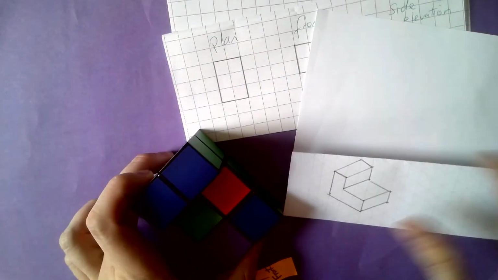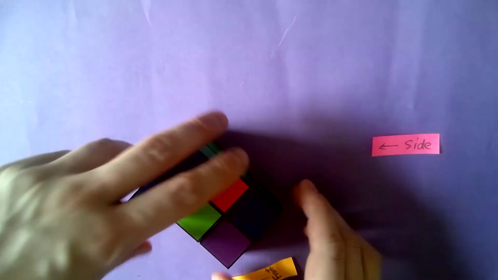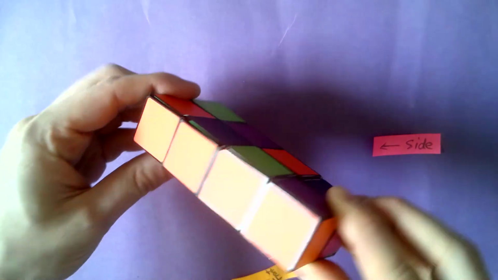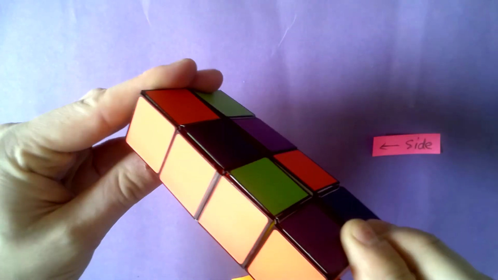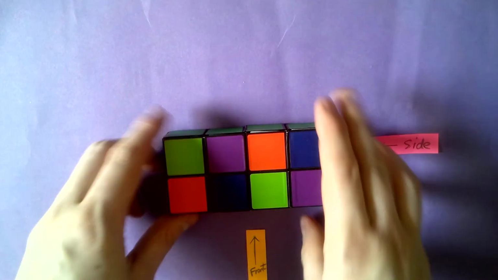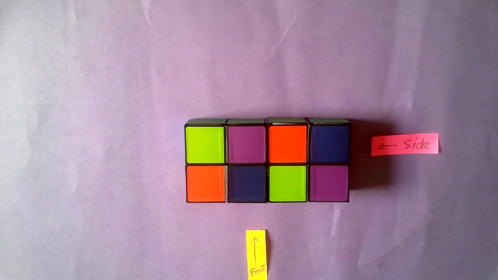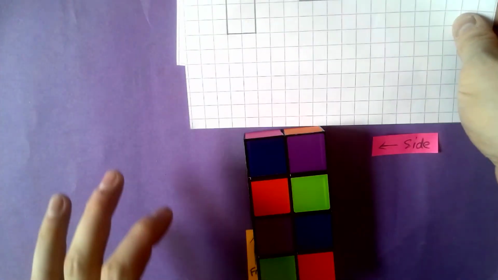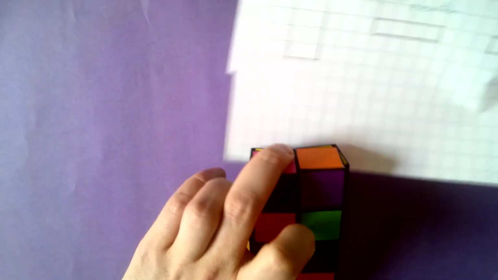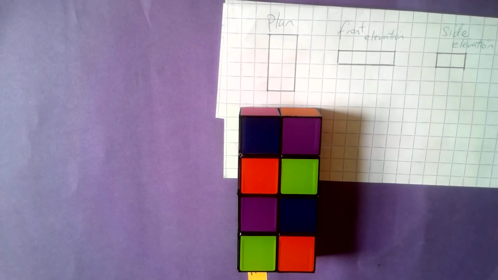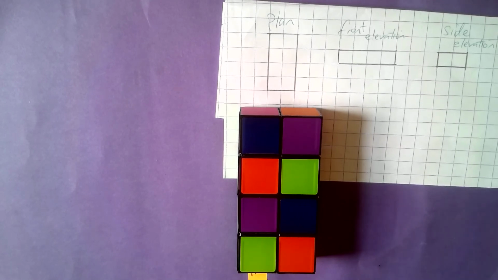Okay, the third example we'll quickly have a look at is if I opened this up and just had this cuboid here. Okay, so if I plonk it down like this, put my front back on, turn this around, straight away we can see the plan looks like a 2x4 rectangle. That's exactly what you can see right now.